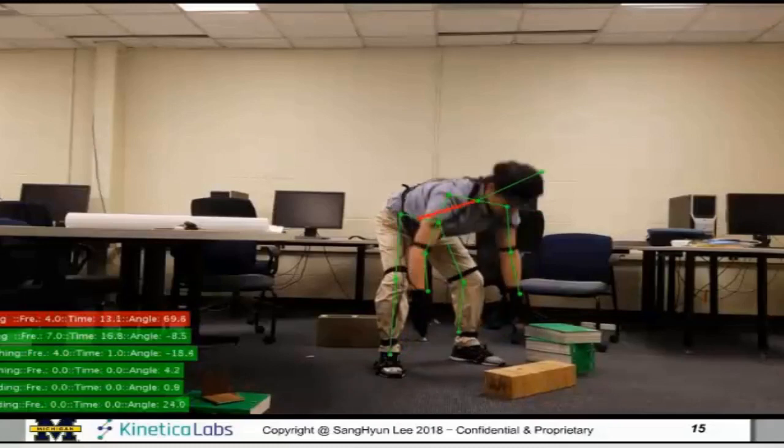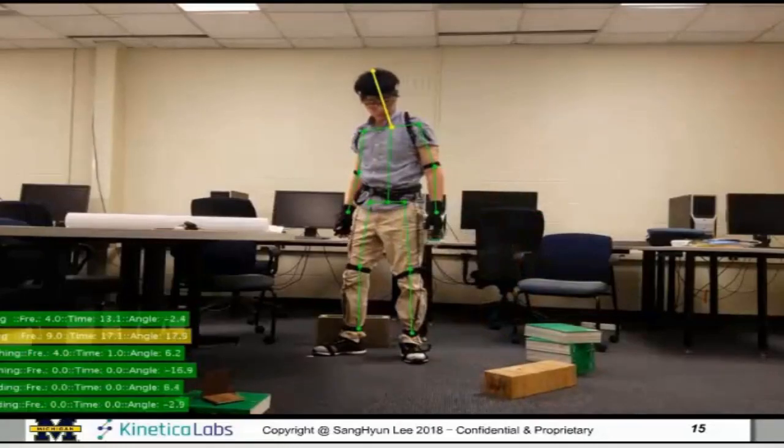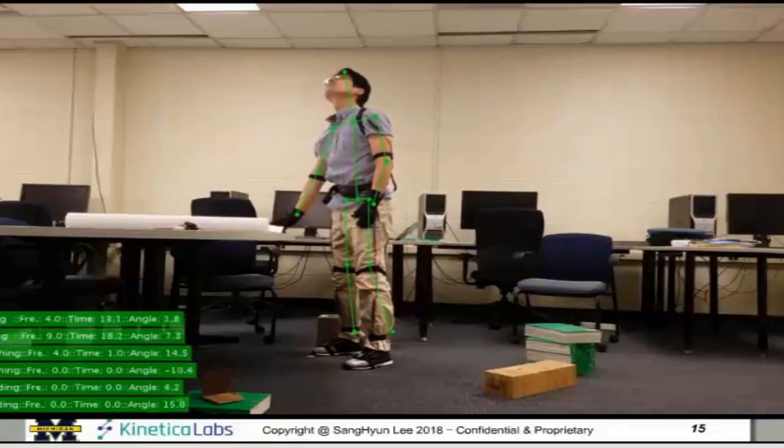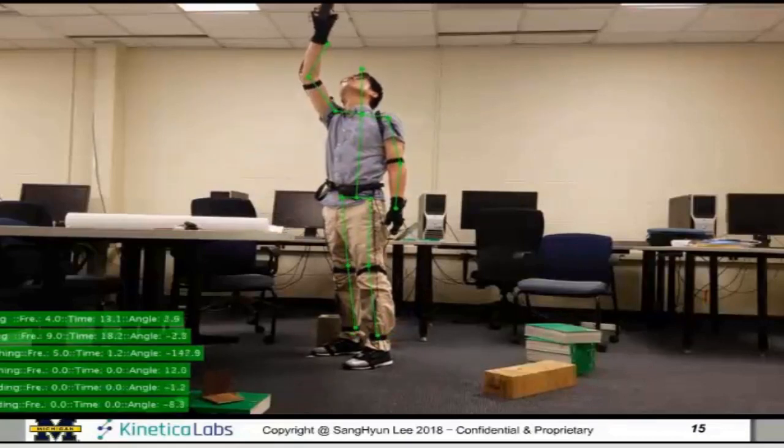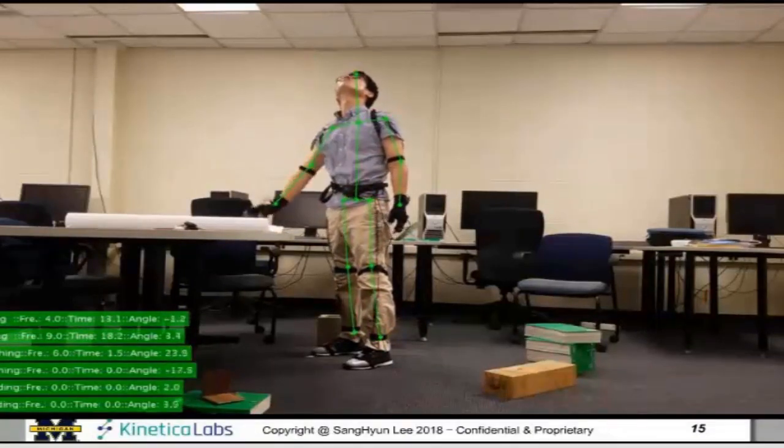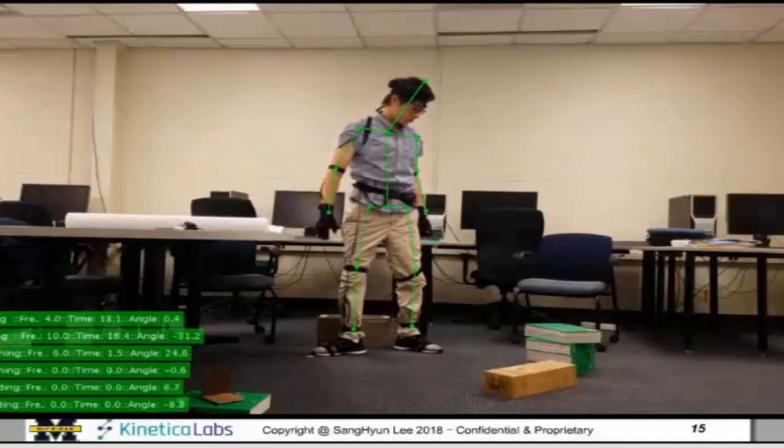Can you stop and play again? I don't think it is showing on the screen. Okay, but it is very similar to what you have seen, a little bit different view.